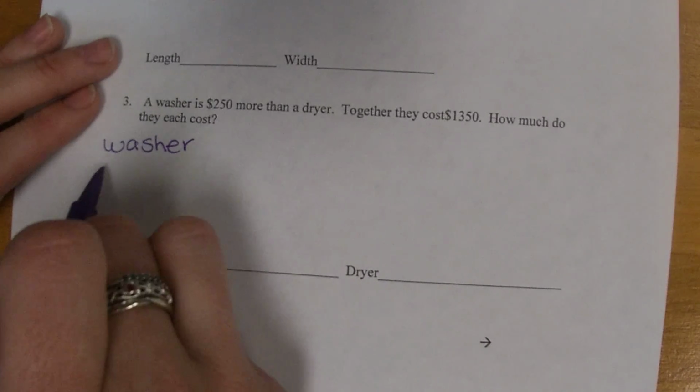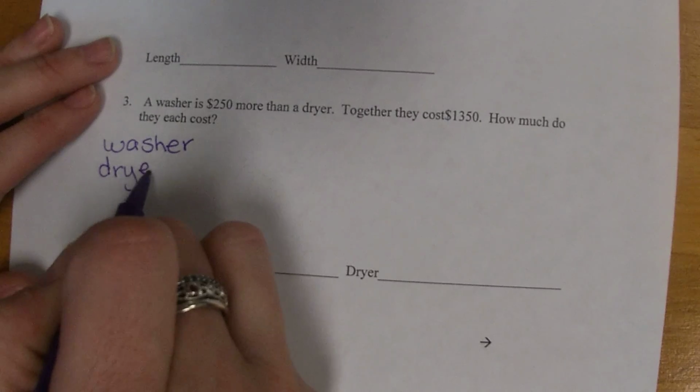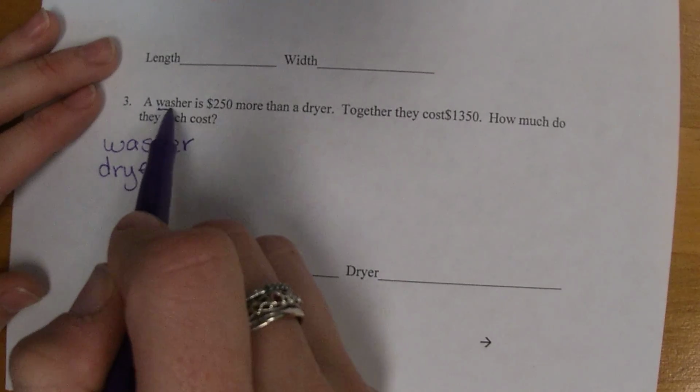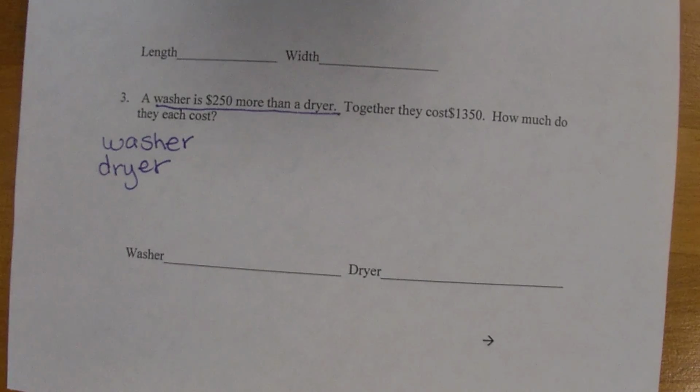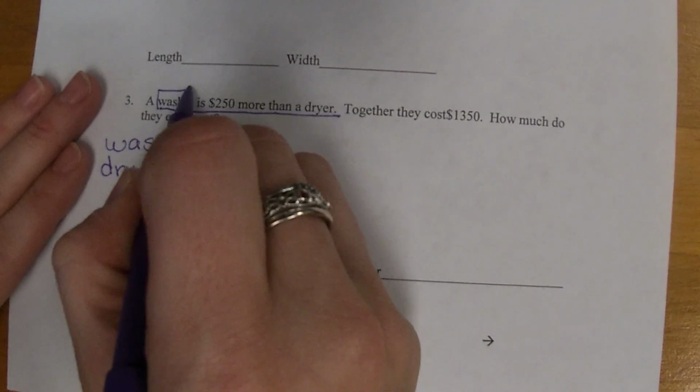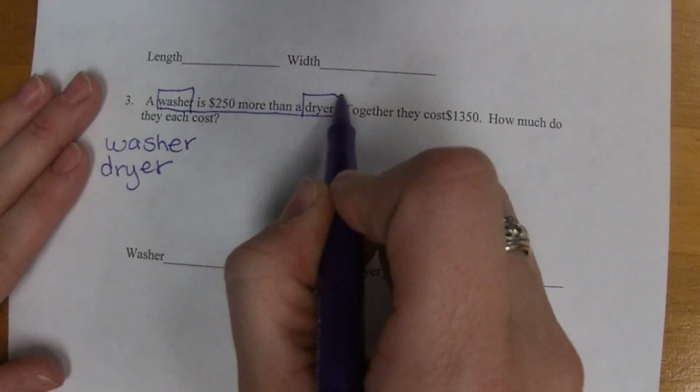As soon as we know that we are looking for two things, we want to see if we can find a comparison phrase. We want to see if it says what the washer is in relationship to the dryer. Well, the washer is $250 more than the dryer.